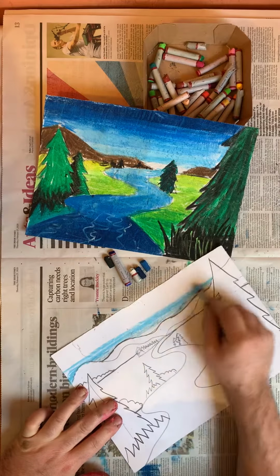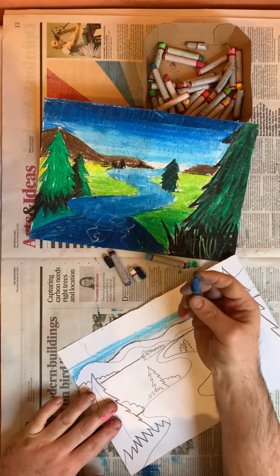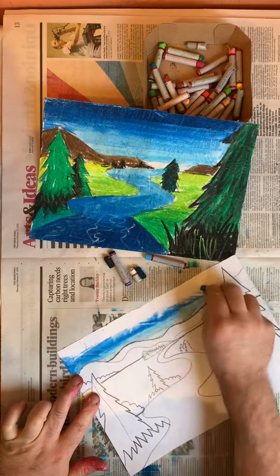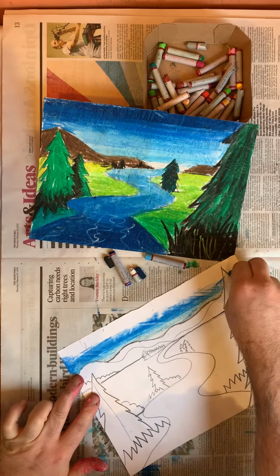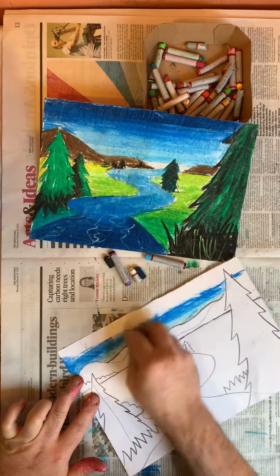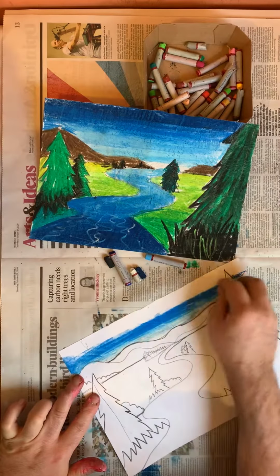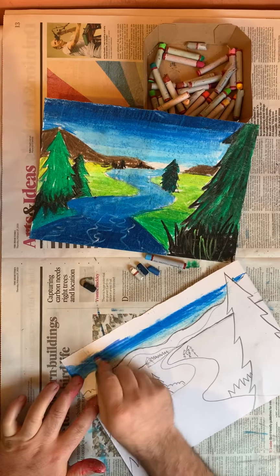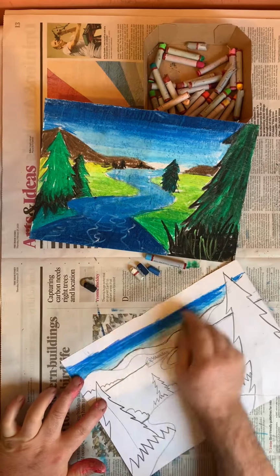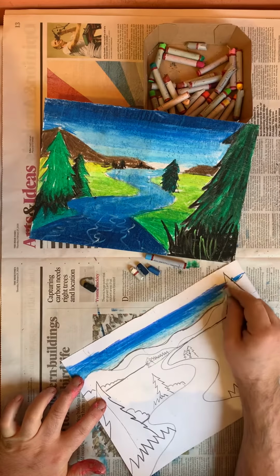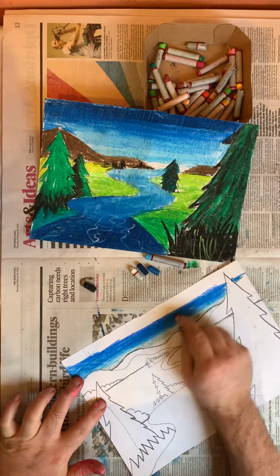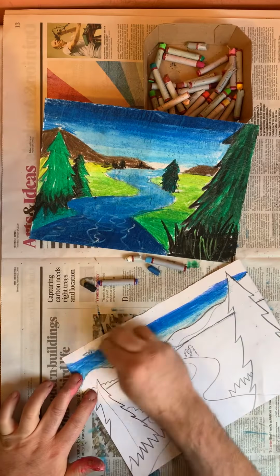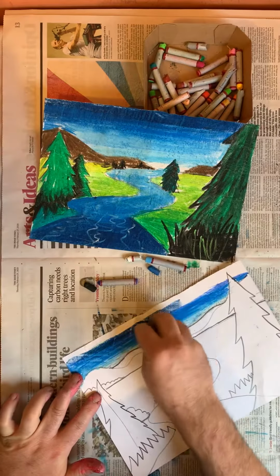So there's my paler blue. Now I'm going to work into this medium shade. You can see I'm having problems with such a small sheet of paper because the pastels are quite large, and I would recommend that you do this on a larger sheet. I'm just doing this small because of filming. And then I'm going to use the navy shade to fade it to dark.